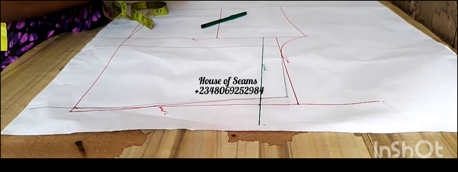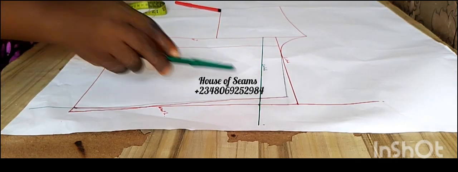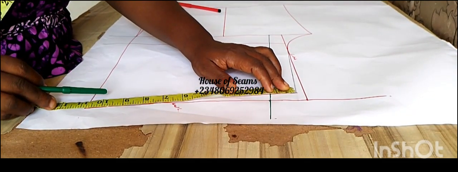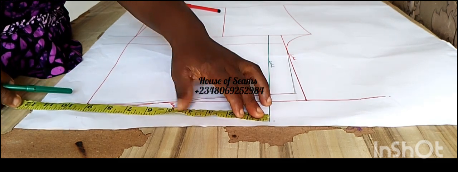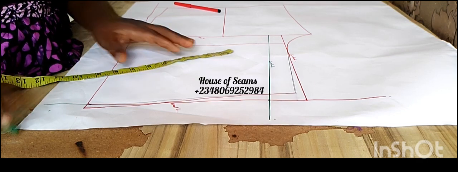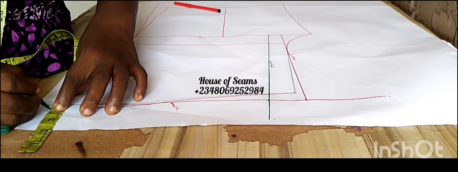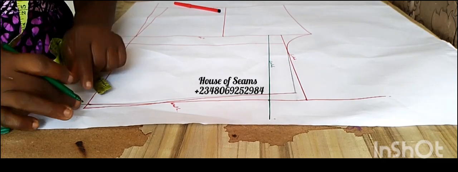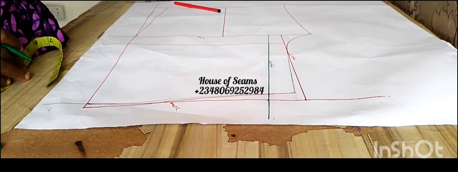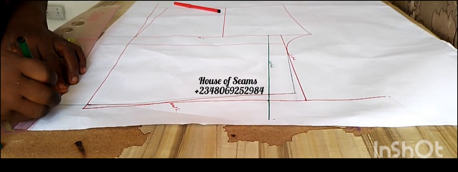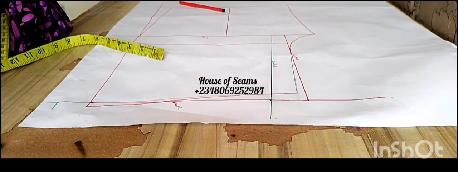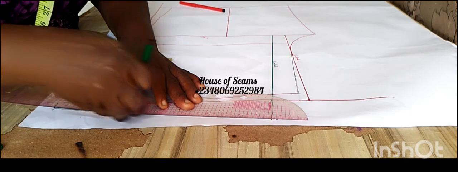Okay, so now let's continue to the back pattern. So now you're going to measure whatever you have here. I have 10.75 here. You're going to do the same thing here. You're going to mark it on this line, so you come up by half inch on this side too. You know, this is the front one. If you don't come up by this half inch here, it will become shorter. It must be equal. So you're going to come up by half inch for this one as well, so that these two sides can be equal. From there I will connect straight back into it.